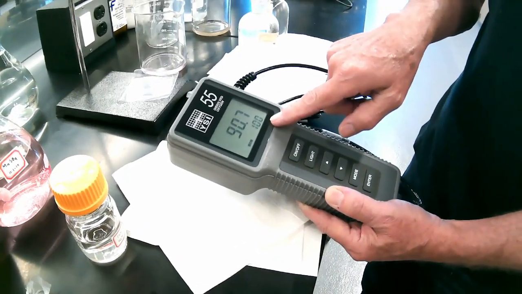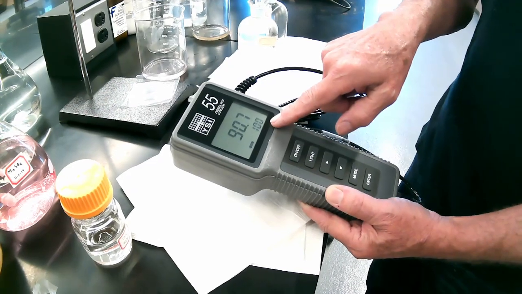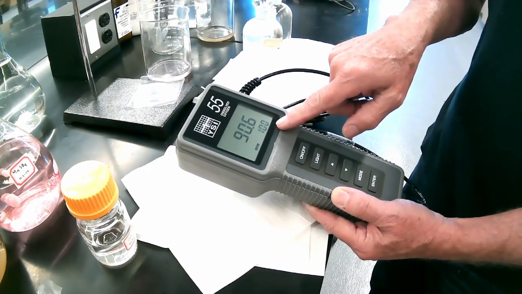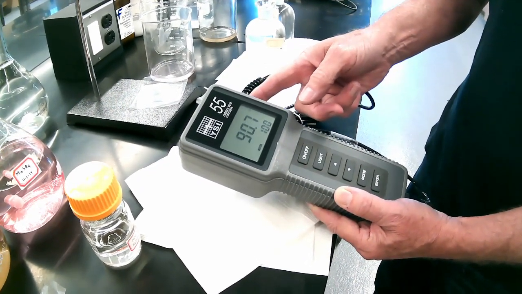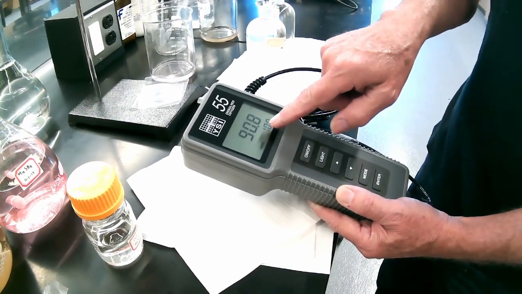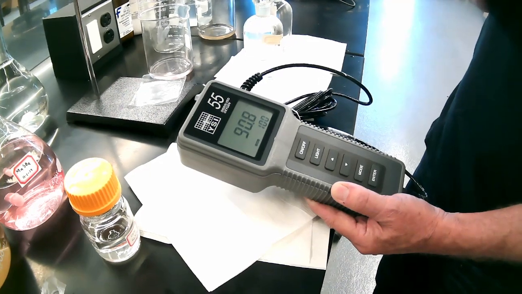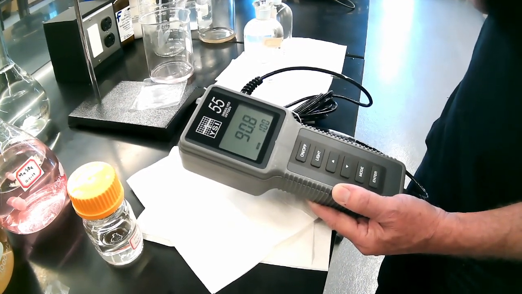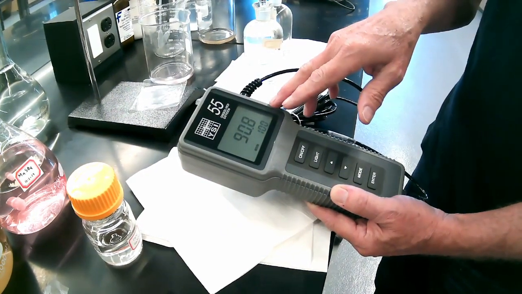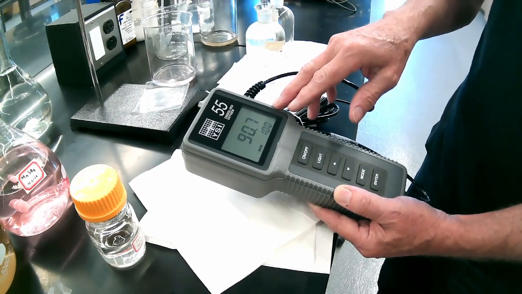We calibrated this with air. Okay, so we are measuring 100% saturation. Well, that's what our ideal is. Right now it's measuring roughly 91 percent saturation in air. So it's reading a little bit lower than what we would ordinarily like it to be.